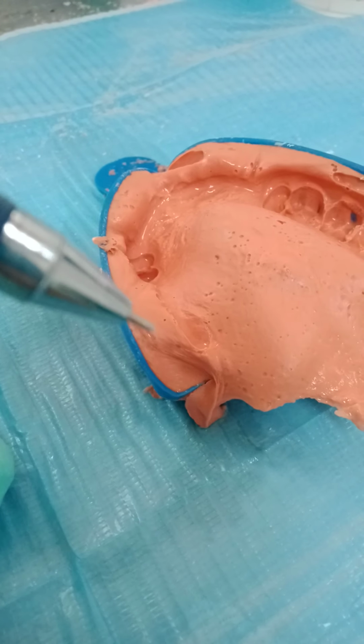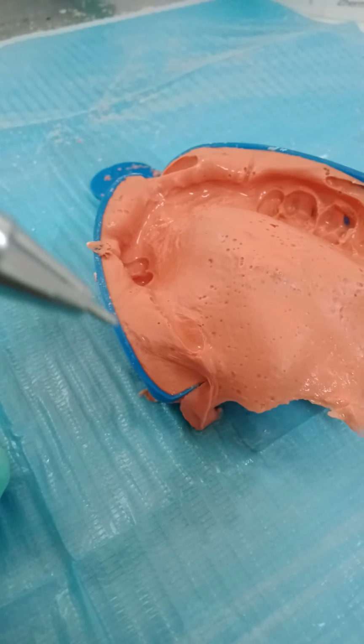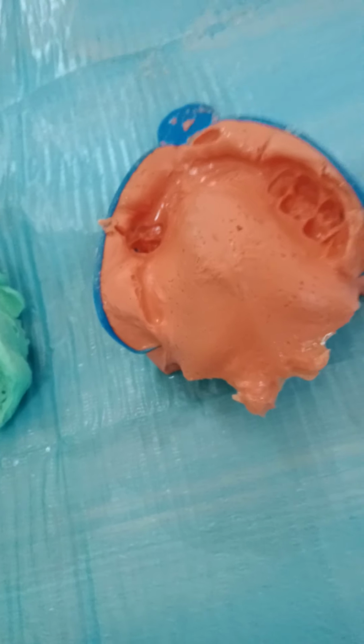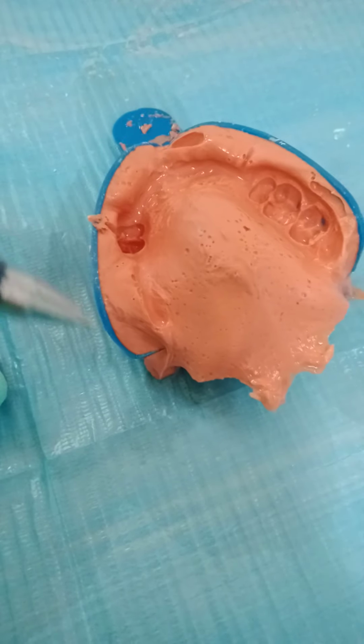Here is how I'm going to judge your impression. I need to make sure that you have recorded this correctly. I'm going to measure it with my finger and check if you've taken it correctly. If you have not, you're going to repeat, or do a special tray. Sometimes we're limited with our trays.